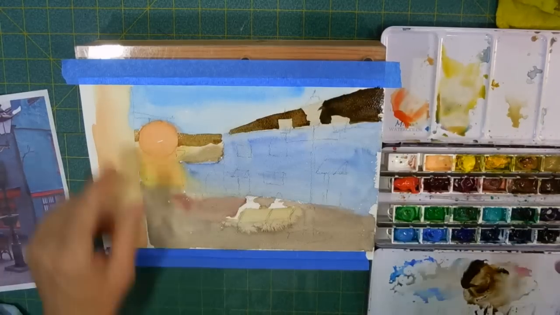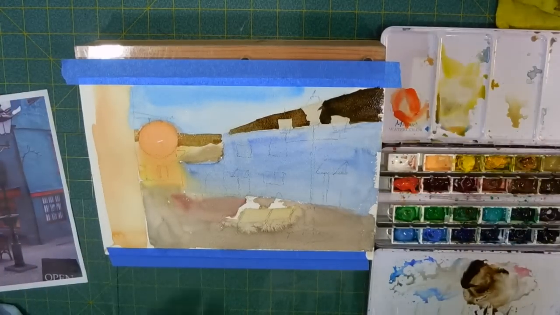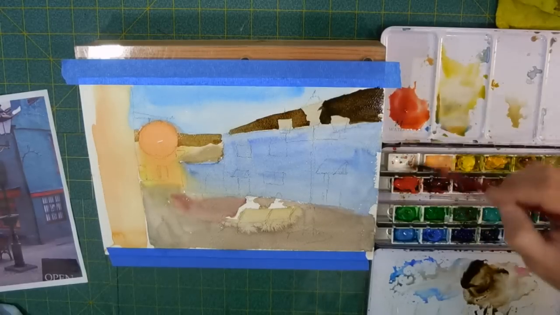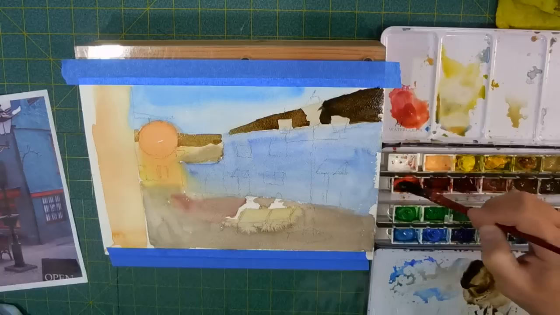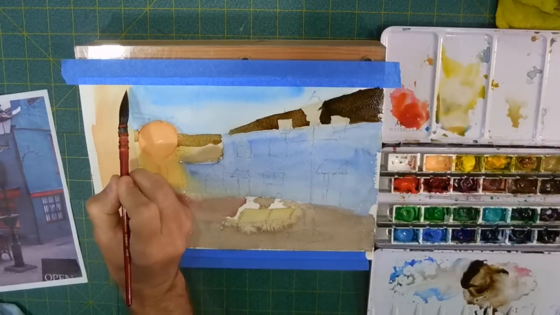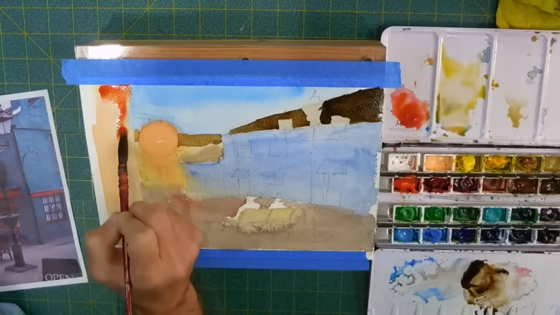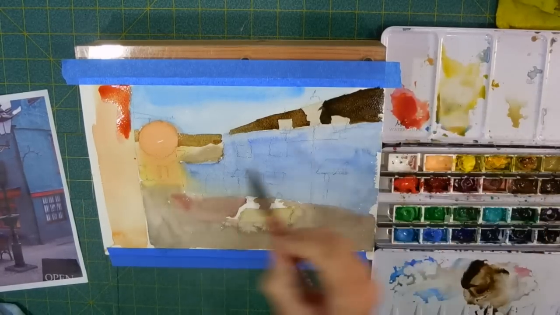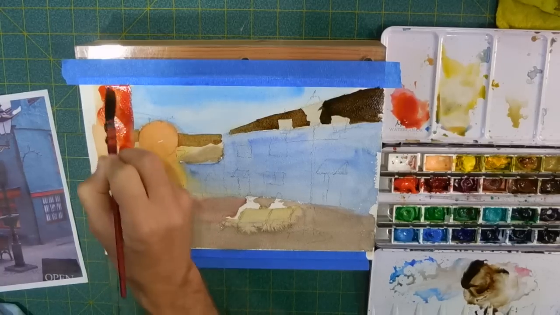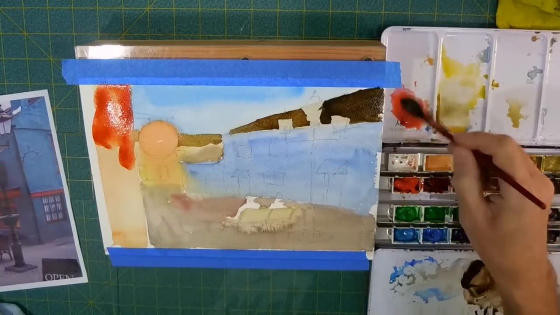And while I'm waiting for that to dry now, I'm going to come over here. I'm going to make a nice bold. I want this to be nice and bold right up towards us. I'm going to use a mix of vermilion and rose madder. I'm going to start at the top up here and just put on a really bold, bright color. There we go. Oh yeah, look at that.